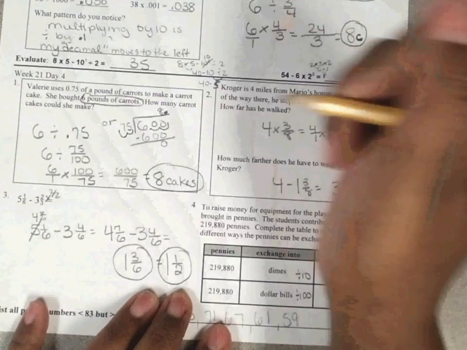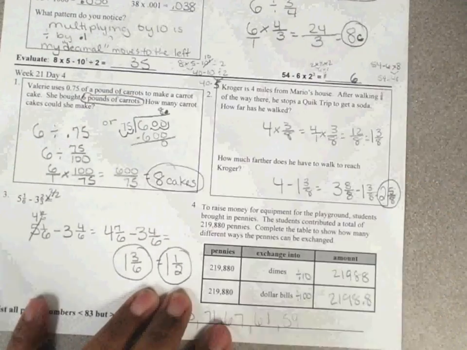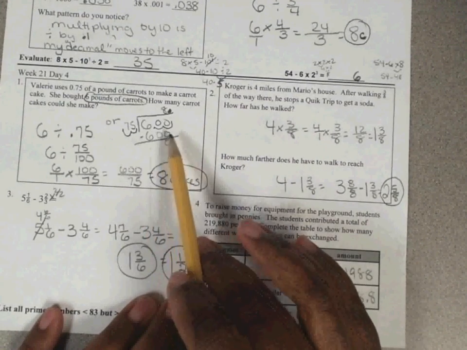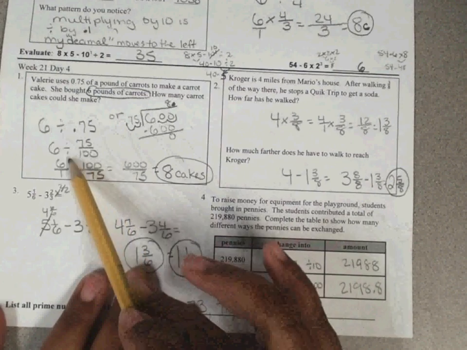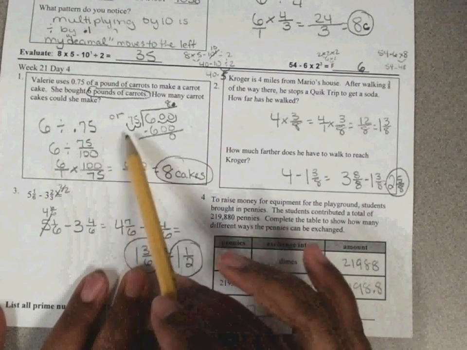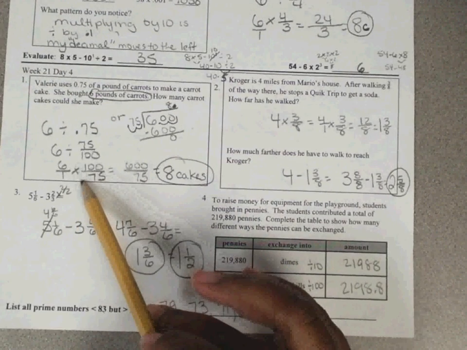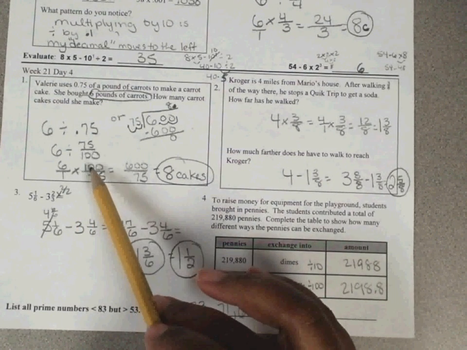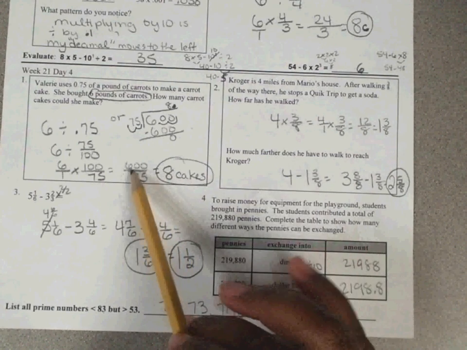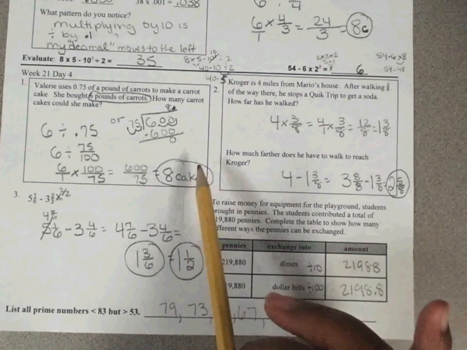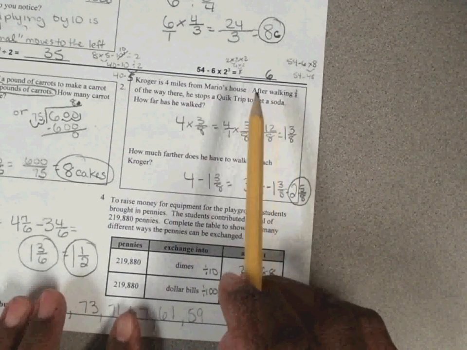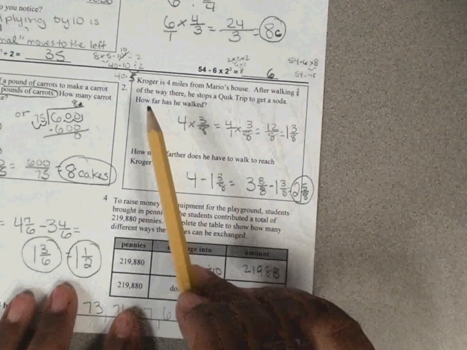The first thing you need to do is move this over 2 times, and then the next thing you would do is move that over 2 times as well. 75 times 8 gives me 600. If I were to write this decimal as a fraction, I would keep, change, flip. I would keep 6, change the sign to multiplying, flip it, I would get 100 over 75, and then I get the exact same thing, 600 divided by 75, which equals 8. Okay?